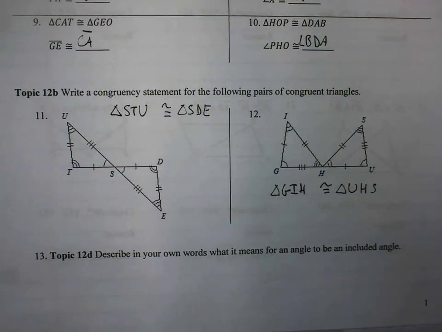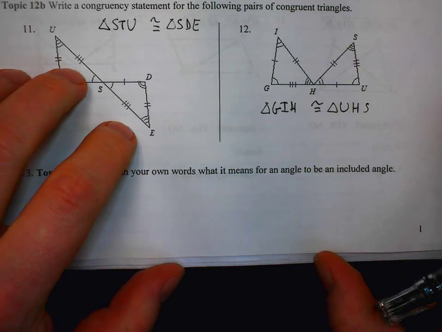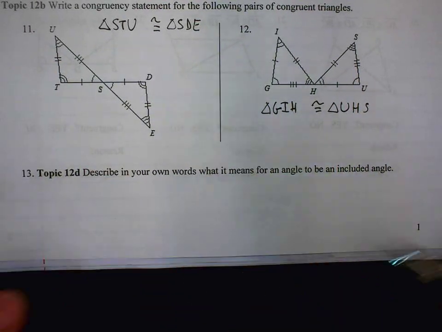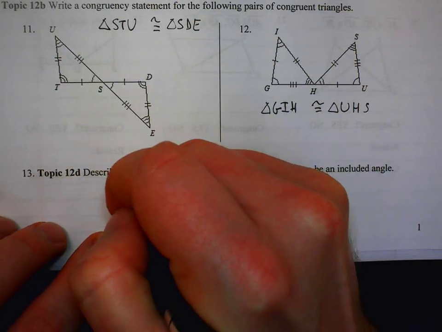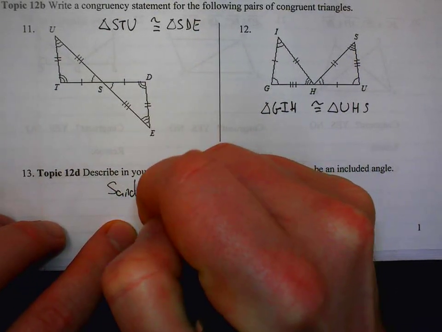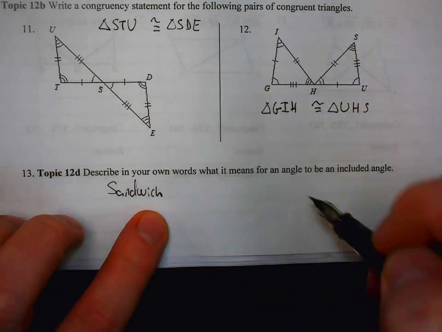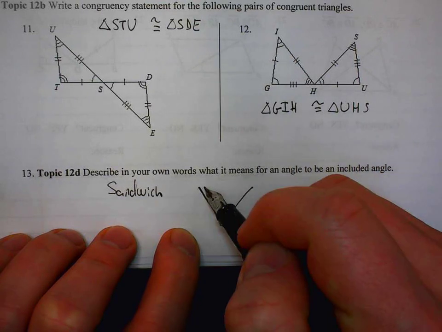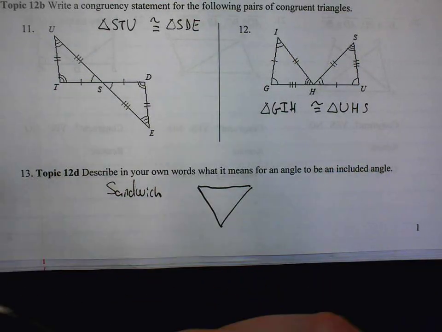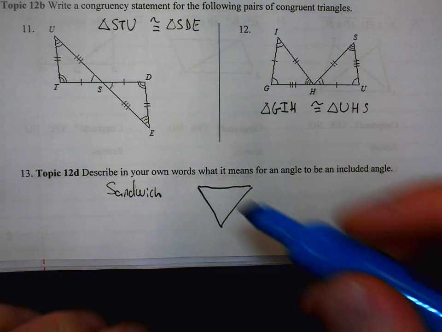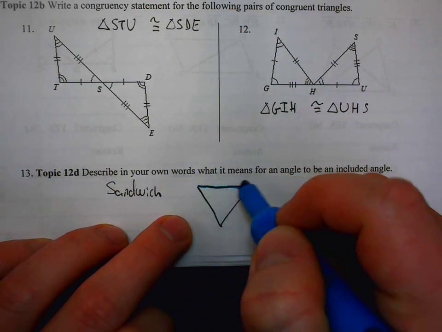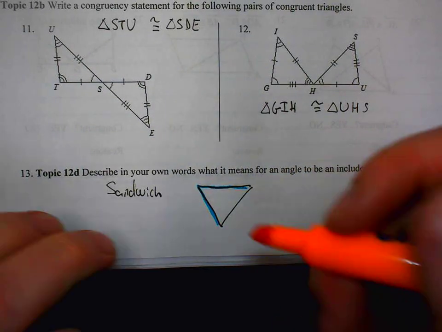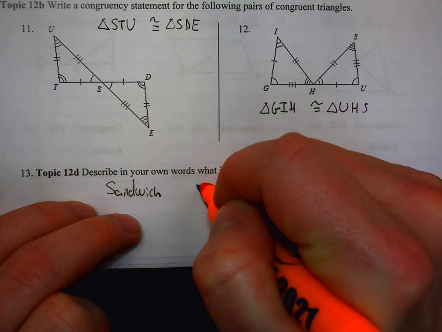Describe in your own words what it means for an angle to be an included angle. An angle is included when it's sandwiched between two sides. That's the key word here. In an example, if this was our triangle, and the sides we were talking about were these two, then this would be the angle that's included or sandwiched between them.